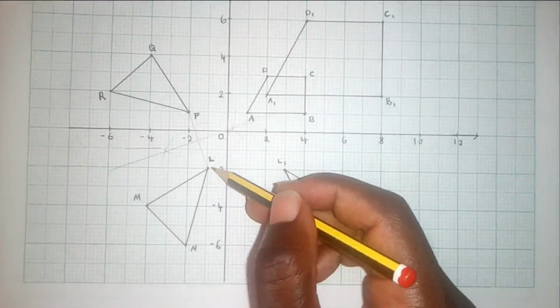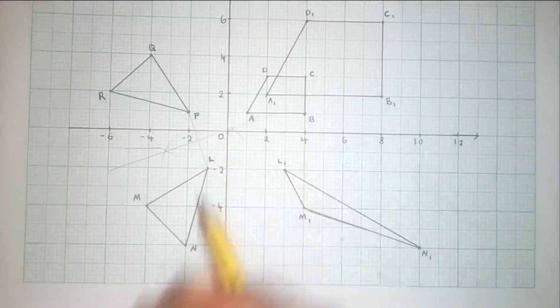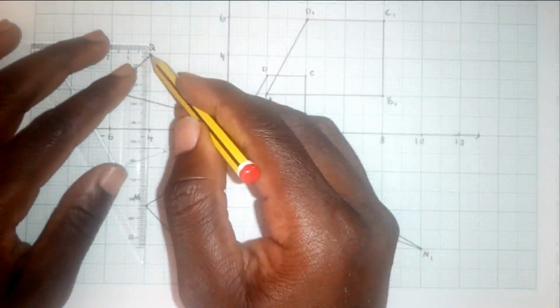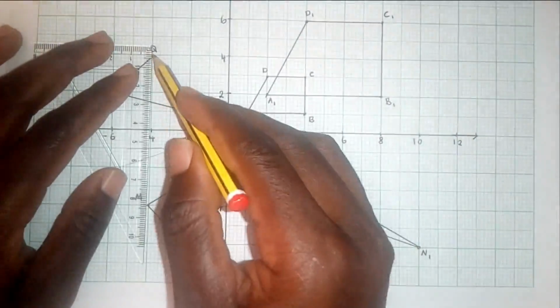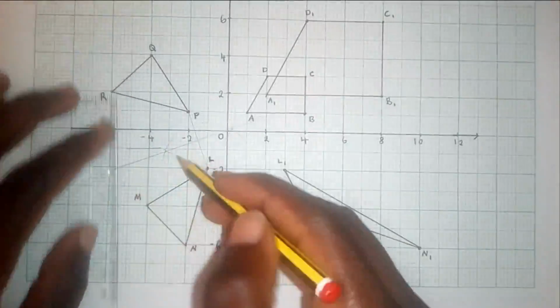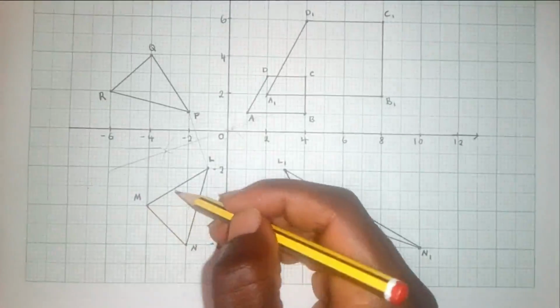Then the same thing: pick 2 other corresponding points, Q and M. I've joined Q and M here.